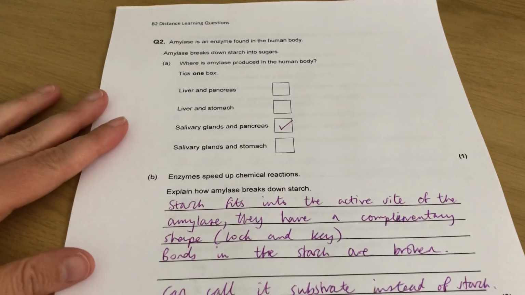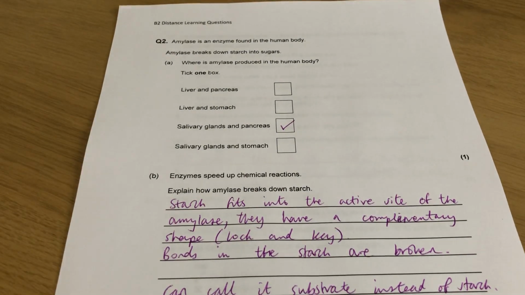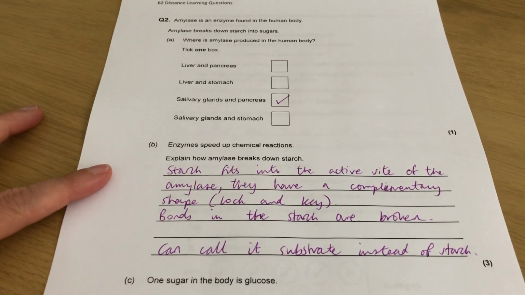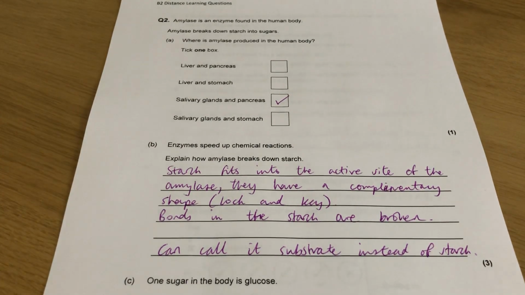Okay, part B. Enzymes speed up chemical reactions. Explain how amylase breaks down starch. And this one is a 3 marker, okay? So we're saying explain how it breaks down starch. So first of all, we need to be very specific in referring to the active site.